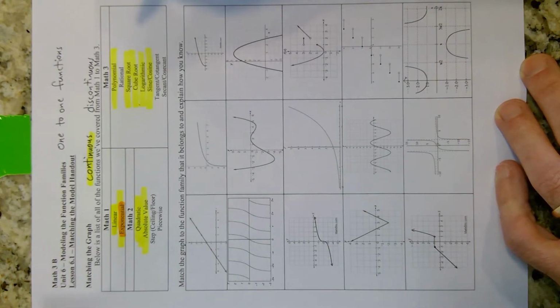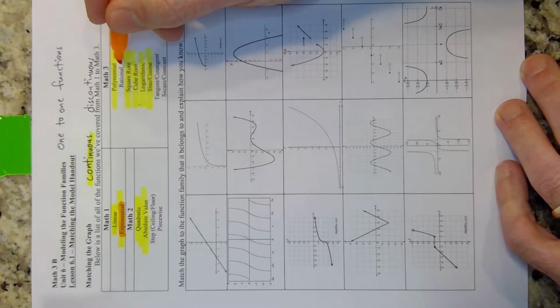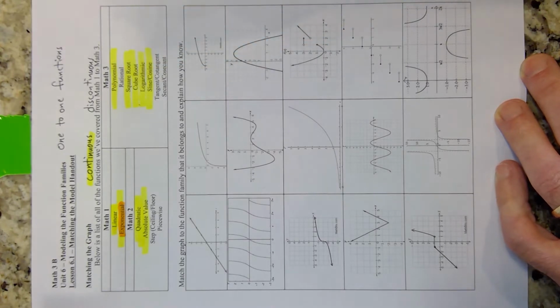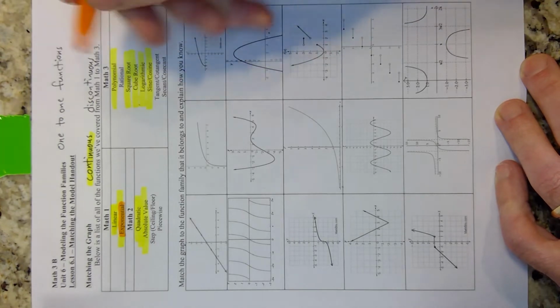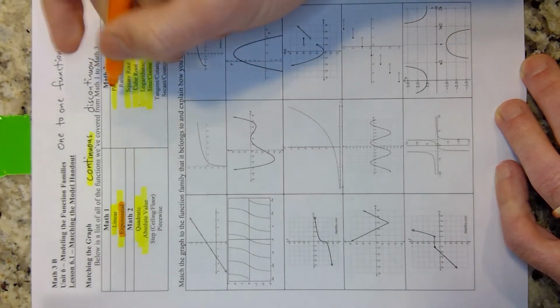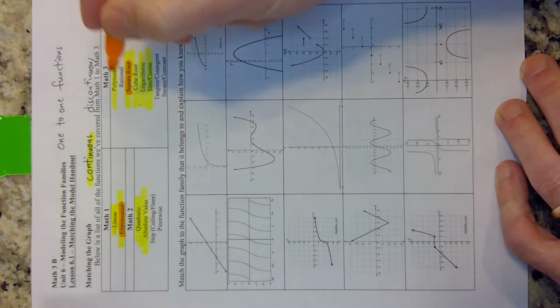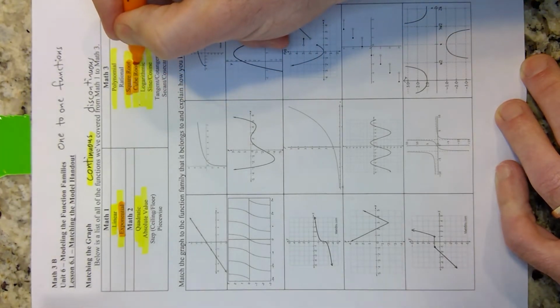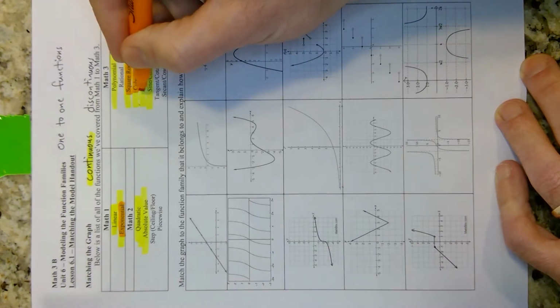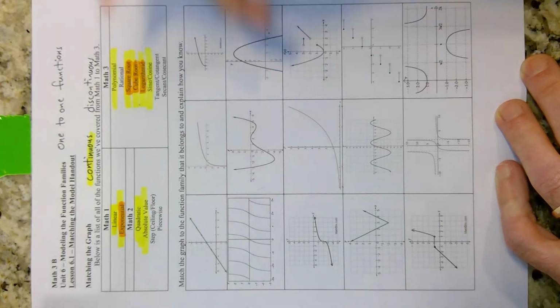Okay, then we get to rational functions. Again, they're functions, but they could fail the horizontal line test, so they're not one-to-one functions. Okay, square root graph, all right, that's going to be a one-to-one. Cube root graph, that's going to be a one-to-one. Logarithmic, that's going to be one-to-one.